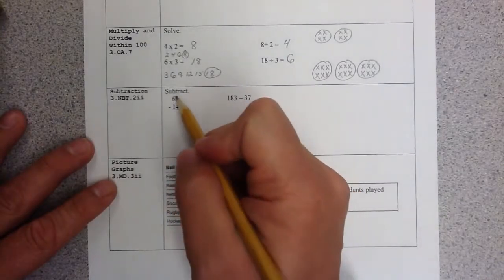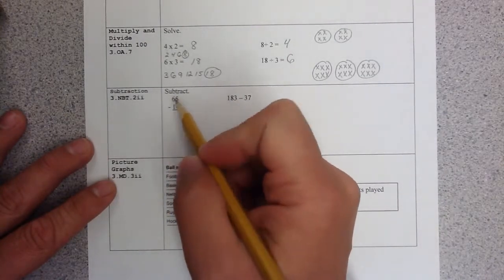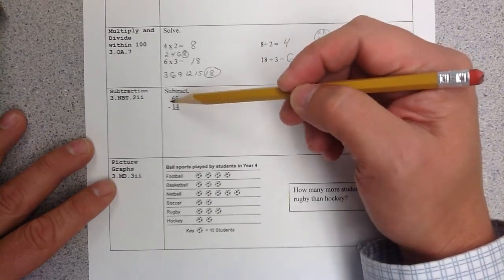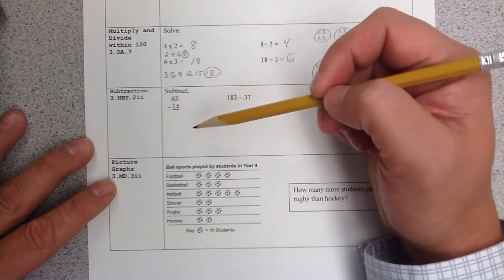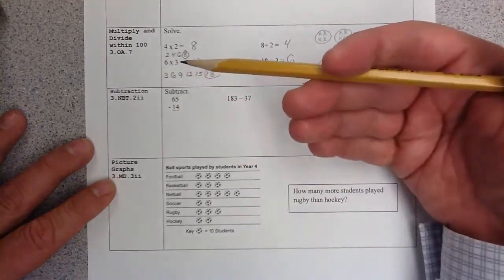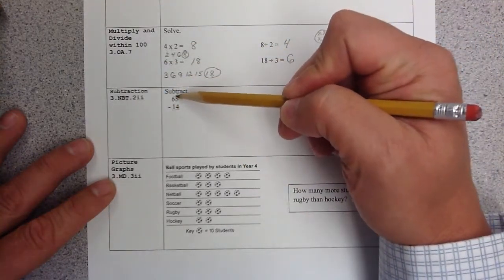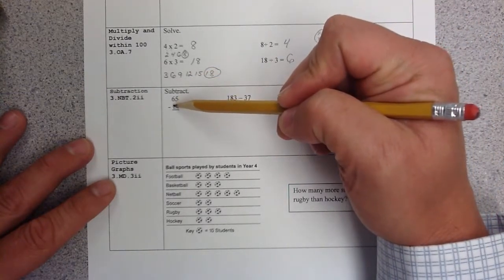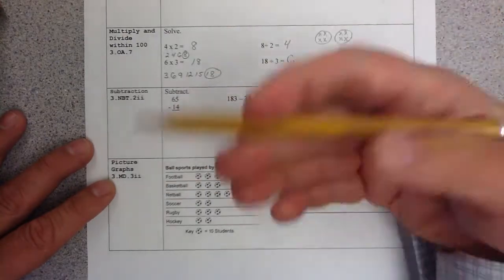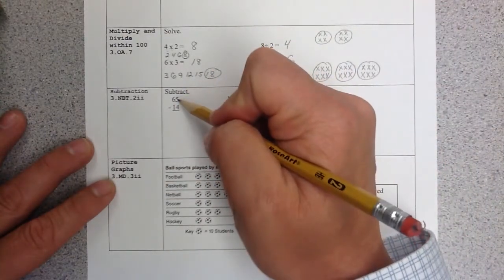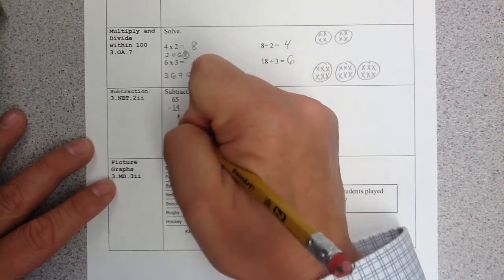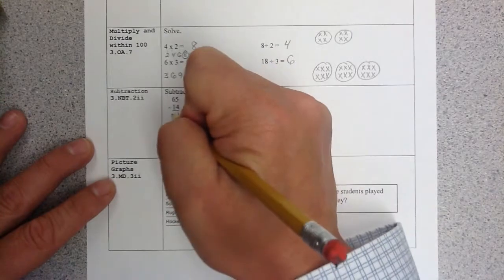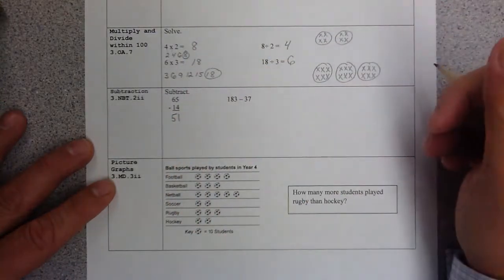Next, subtract 65 minus 14. Well, I already have my places lined up, so 1s and 1s, 10s and 10s. So the next thing I look at is, do I have enough of each place? So I have 5 1s and I need to take 4 1s, so I have enough. I have 6 10s and I'm subtracting 1 10, so I have enough. So let's go ahead and subtract. 5 1s minus 4 1s is 1 1. And 6 10s minus 1 10 is 5 10s, so 51.